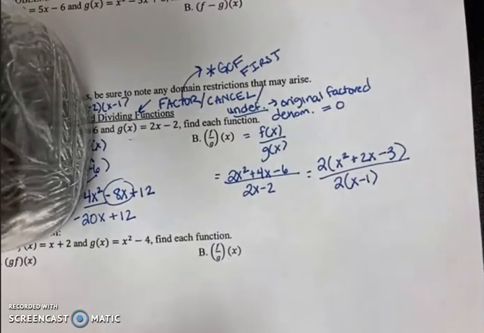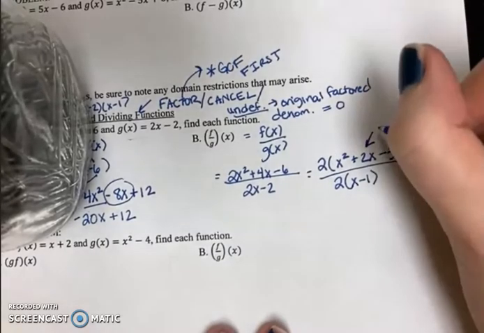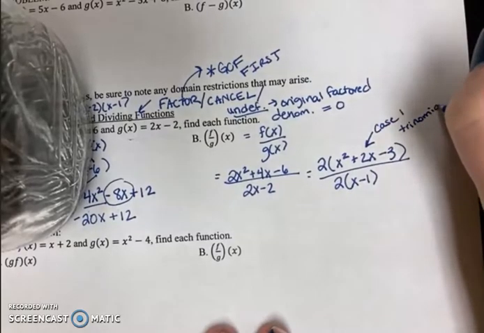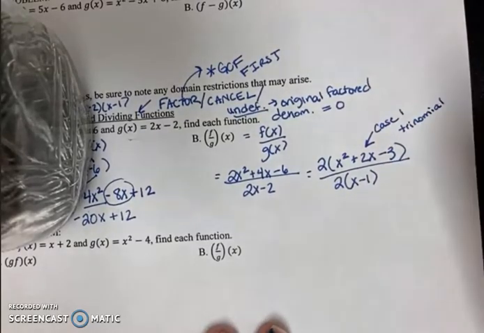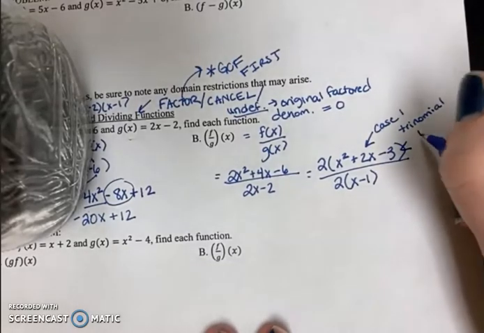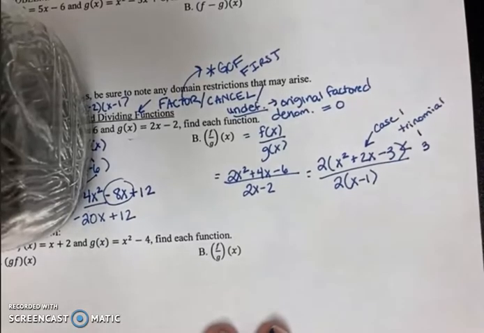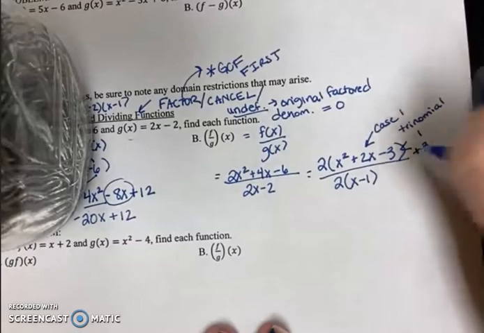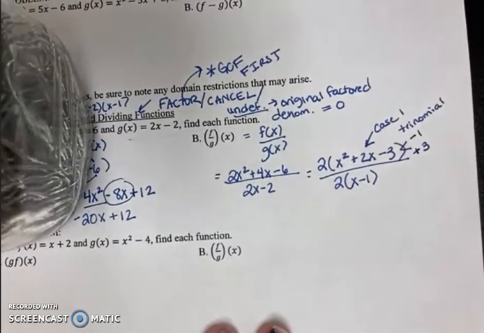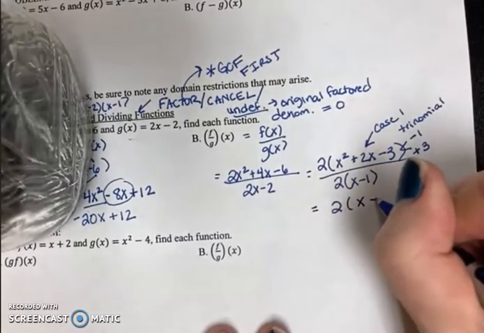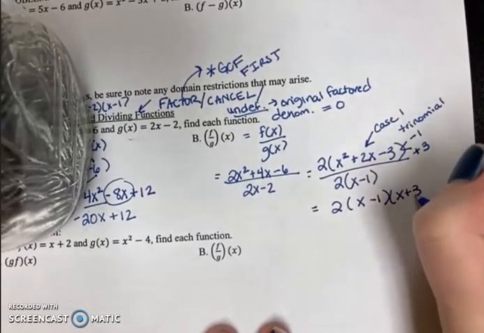Now I'm not done factoring yet. I need to check and see if I can factor this any further. This is a case 1 trinomial. So I can use guess and check. The factors of 3 are 1 and 3. Using different signs, is it possible for me to get a positive 2? Well, yes, if the 3 is positive and the 1 is negative. So that means this is 2 times x minus 1 times x plus 3.